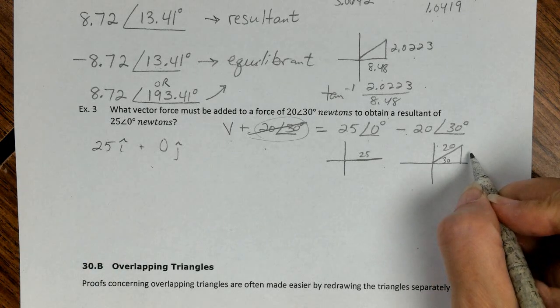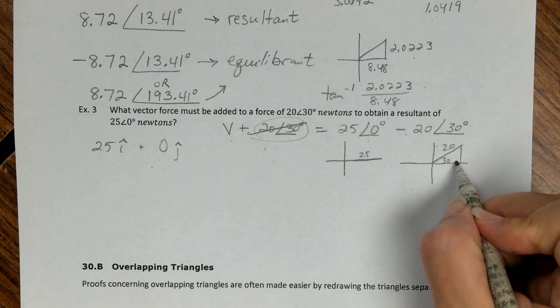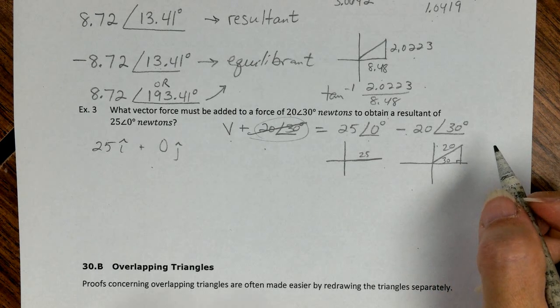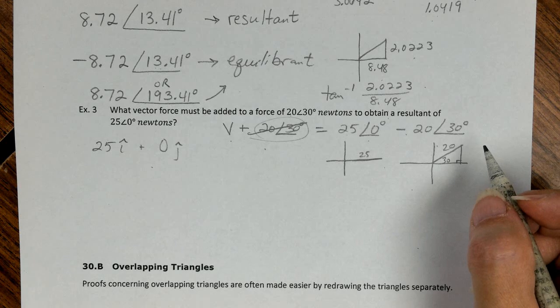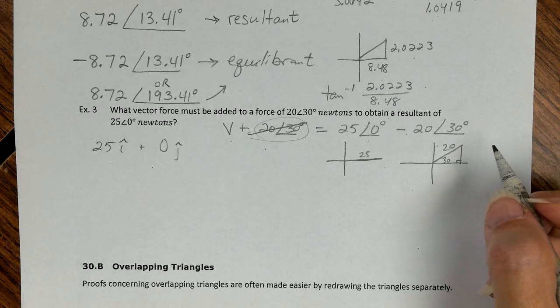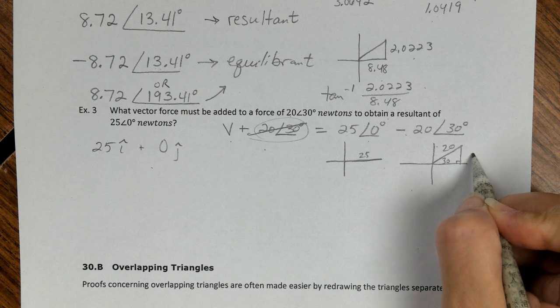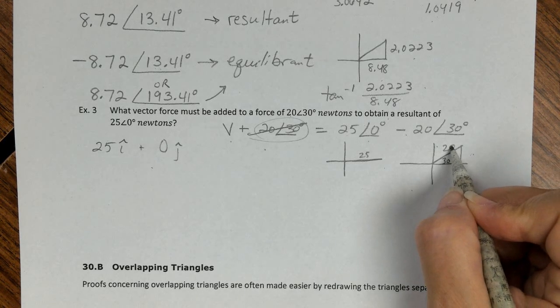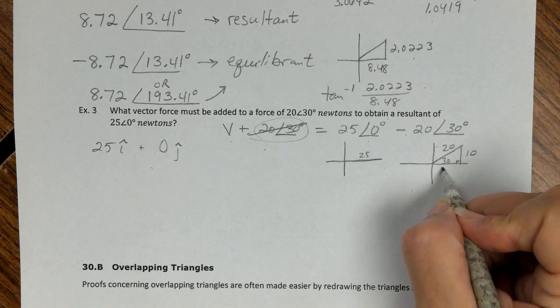I need to find my i and j, and this is a special triangle. You could use the ratios for these sides, or you could just use your calculator, however you choose to do it. But this short side is half of that side, so this is going to have to be 10. And then over here is your 10 root 3.